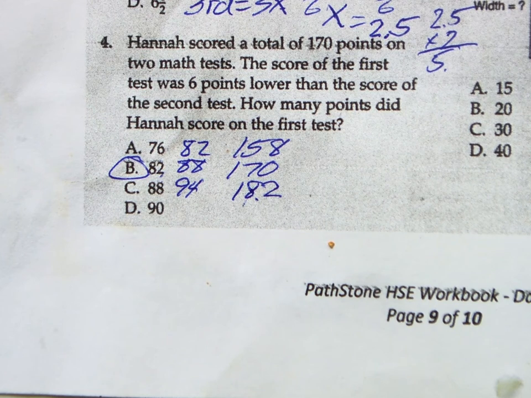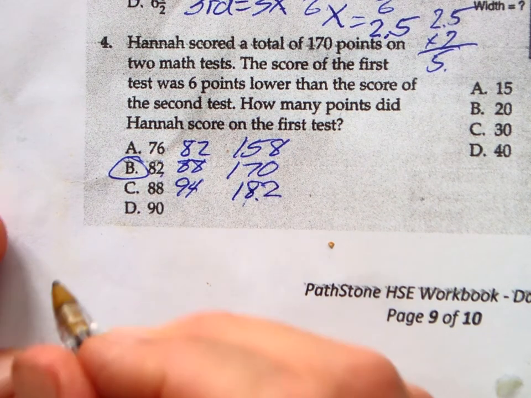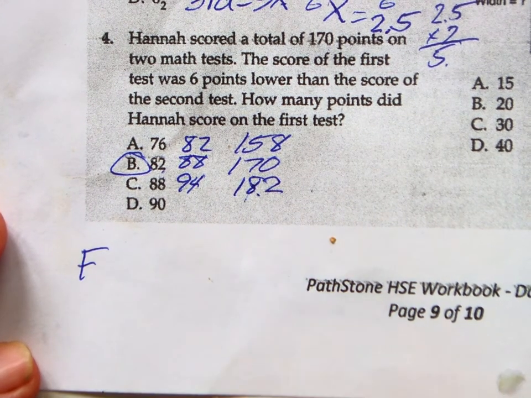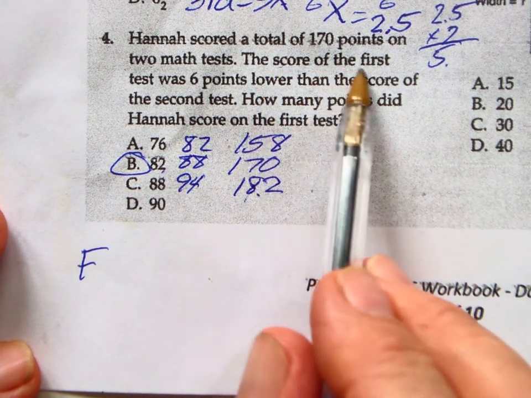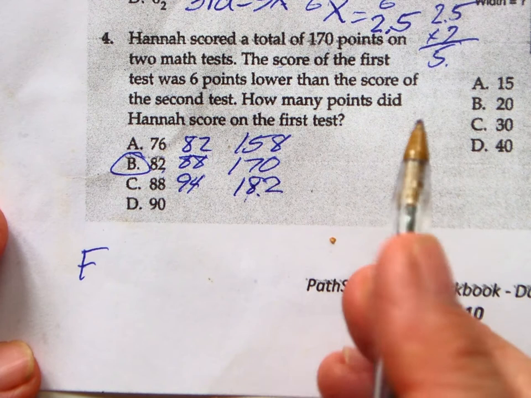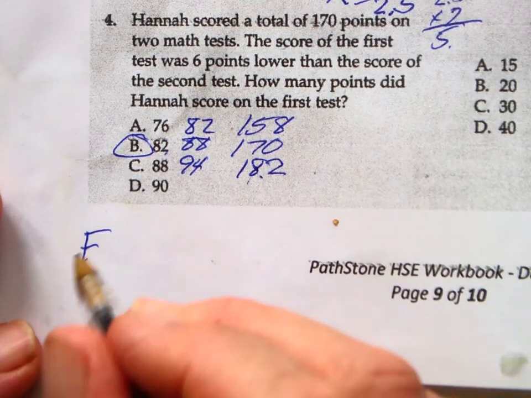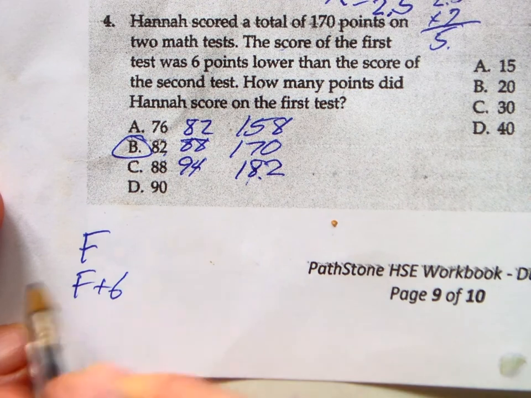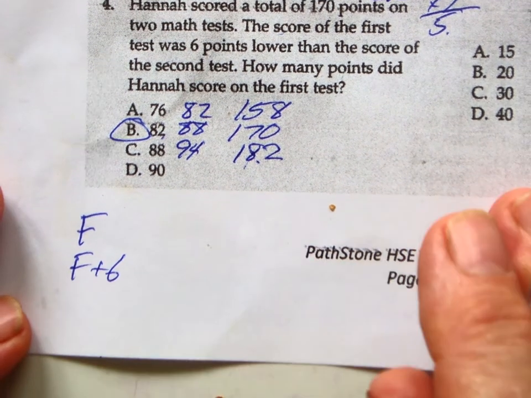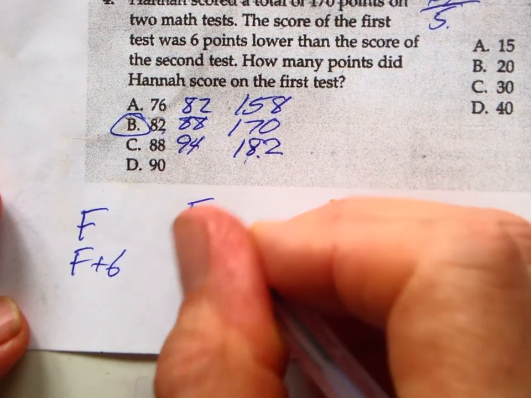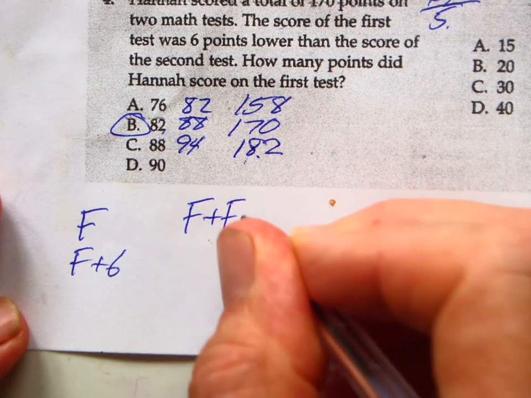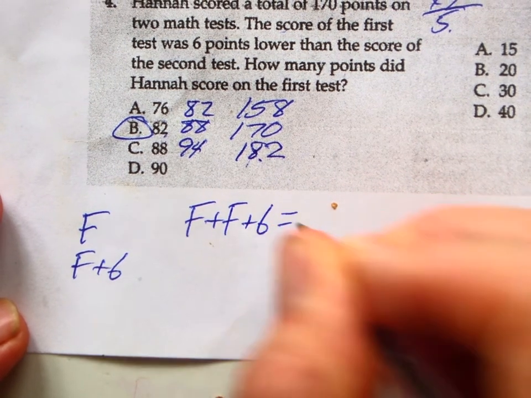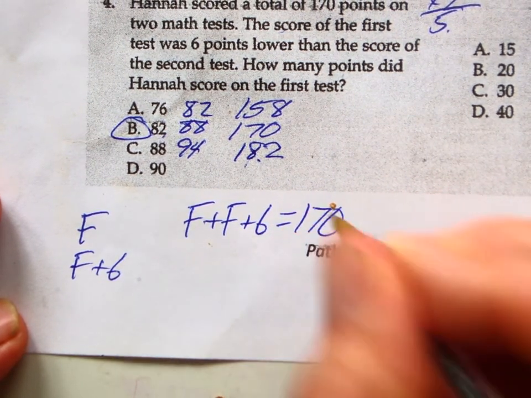Okay, let's do it mathematically now. What is the first one? So we're going to call the first one F. The score on the first test was 6 points lower than the score on the second test. So the second one is F plus 6. And when you add them together, F plus F plus 6 equals 170.